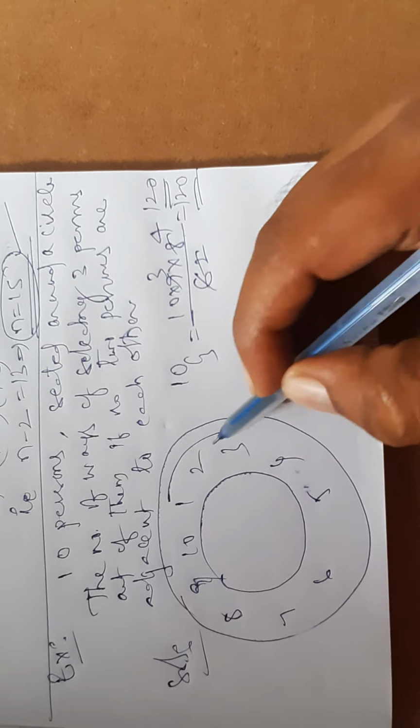These selections are nothing but 2 consecutive, 2 adjacent members are there. Even this selection I don't want, I have to subtract this one, like railway stations. So how many chances are there? 1 2 4 like that if you count: 1 2 3 4 5 6. So for 2 3 also 6. For 3 4 also 6.